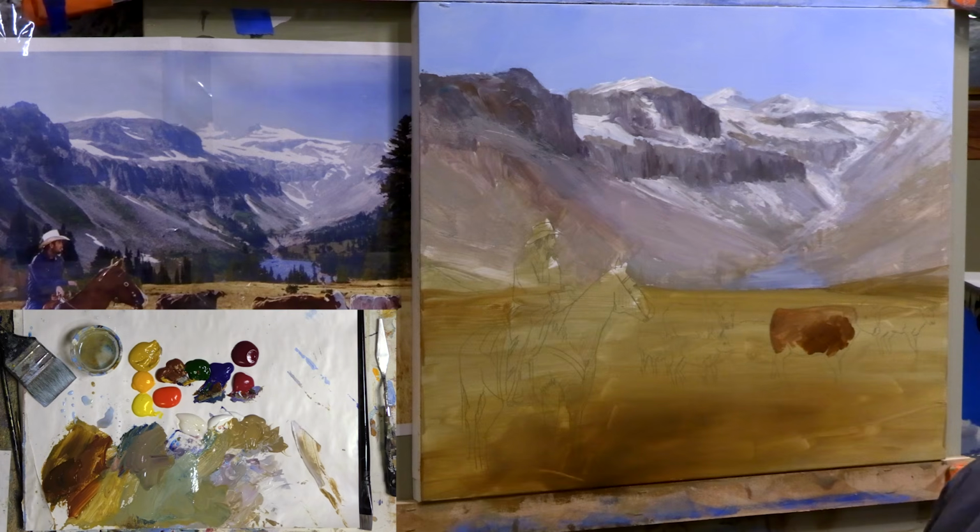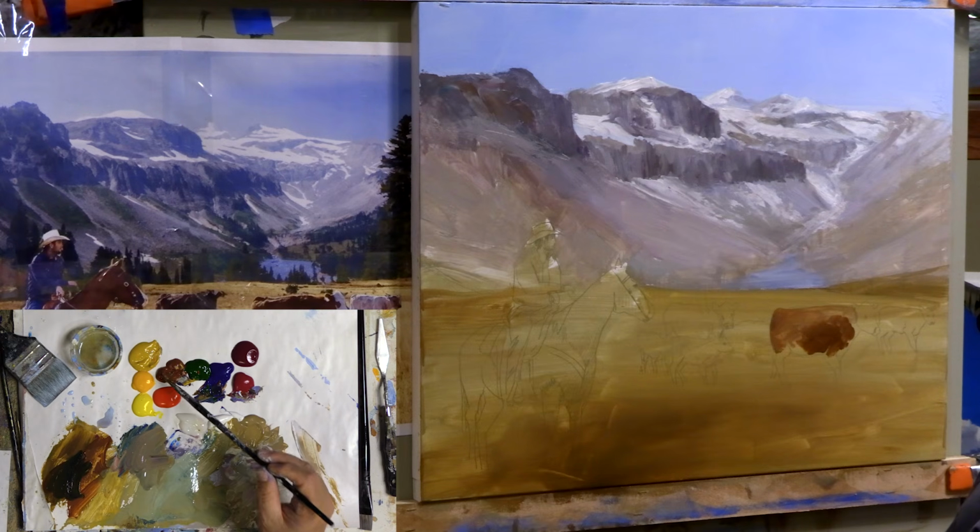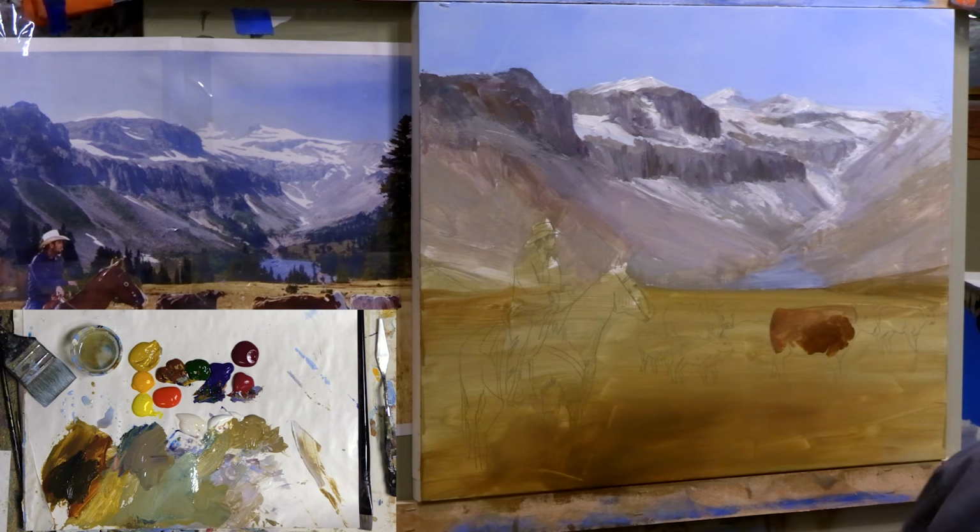But I do like doing it because I can soften edges. So it's not like working on something that is really dry, where you'll get those hard edges. So here I can soften them out quite a bit. I like doing it this way, working into the wet, because I can soften edges. But it is a little bit more difficult sometimes.